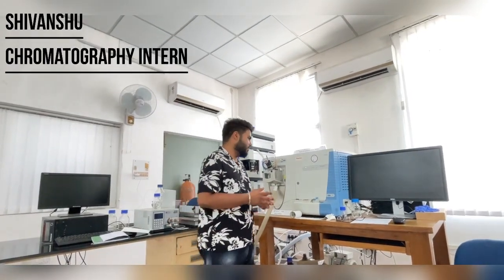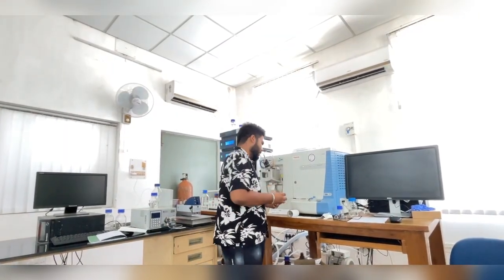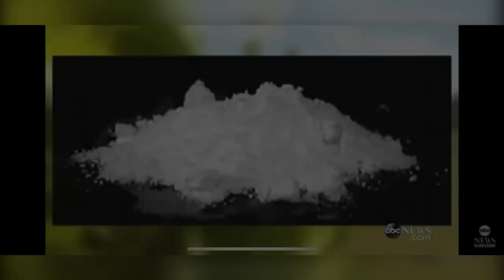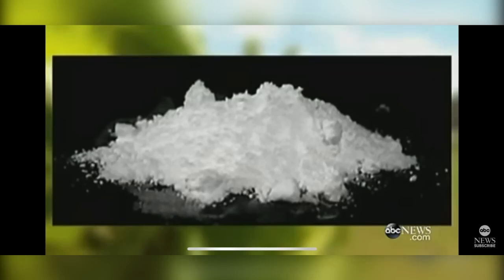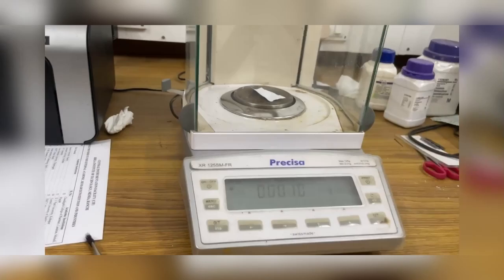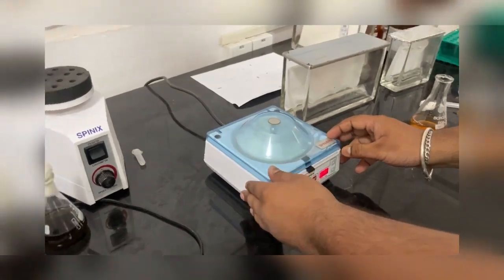CIS lab. So today we are going to perform determination of a pure compound using mass spectrometry by the direct infusion method. Firstly, we will take a caffeine standard and measure 0.0010 g, then take it in a fresh test tube, add ethanol to it, and mix it. After that, we take the standard out.